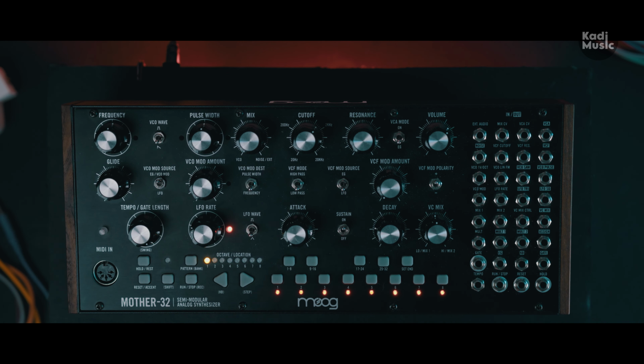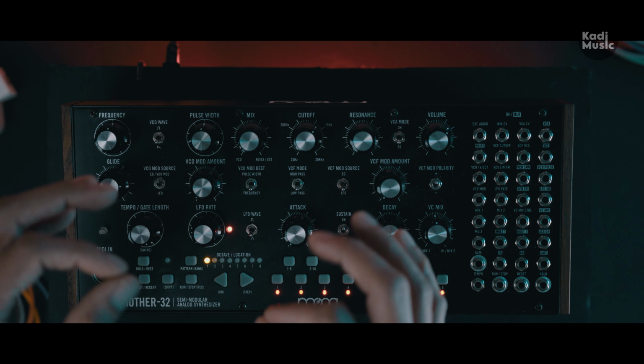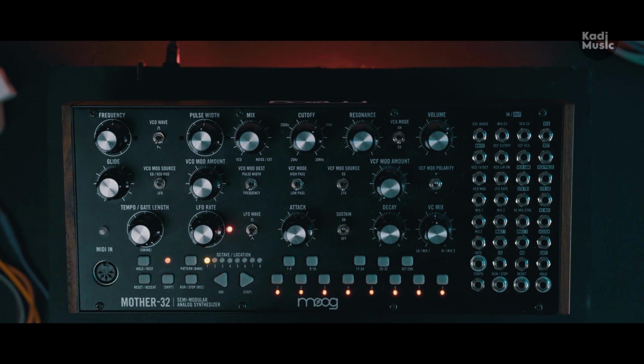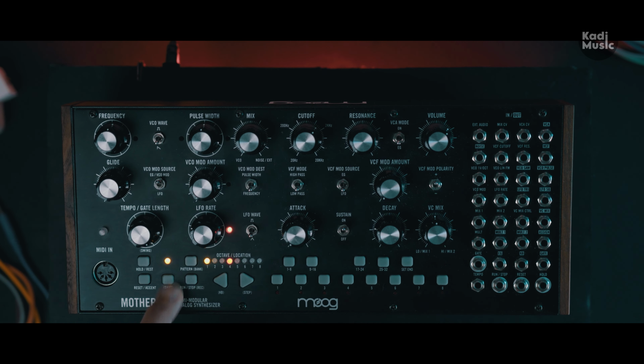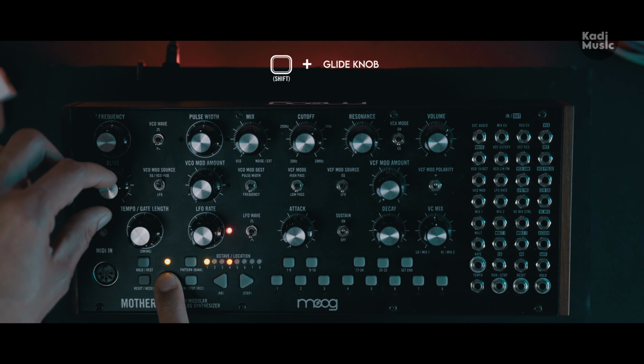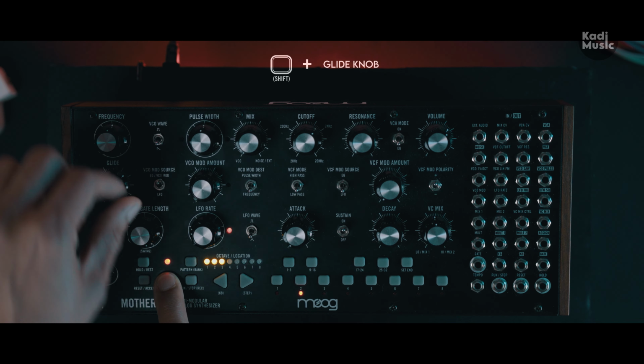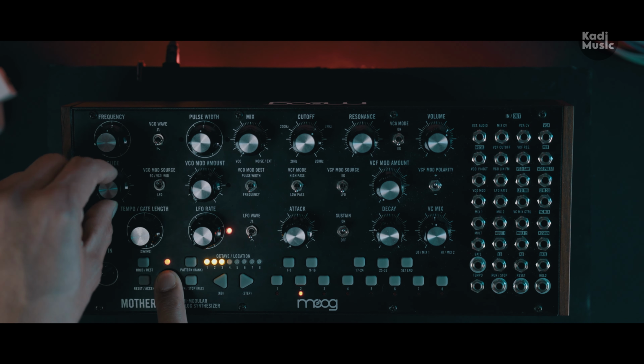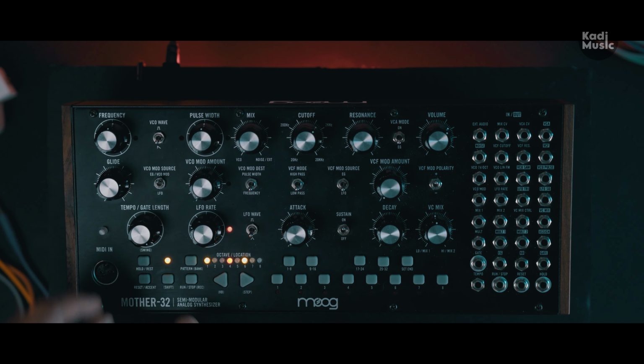Another nice trick is to add Ratchet. Ratchet will add extra steps on one of the steps. So let's do it for number 2. Press Shift and turn the glide button. You can see the number of ratchets that you're adding here, and you can go until 4. Let's add 2 for the moment, and let's listen to it.